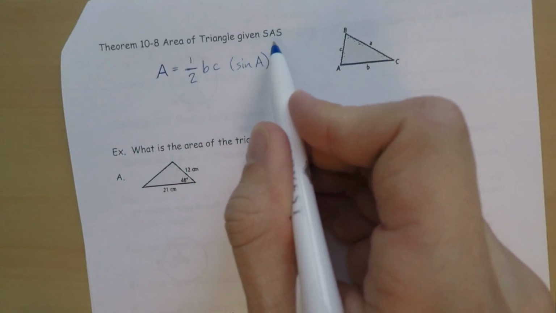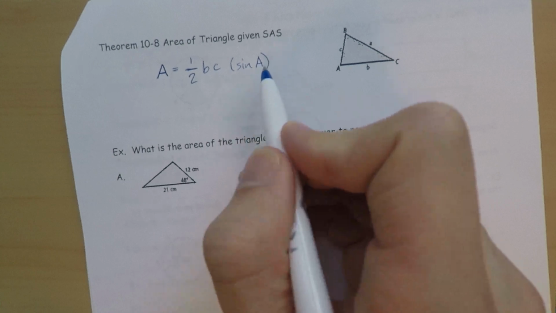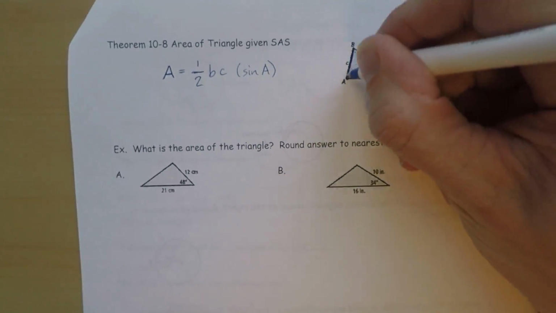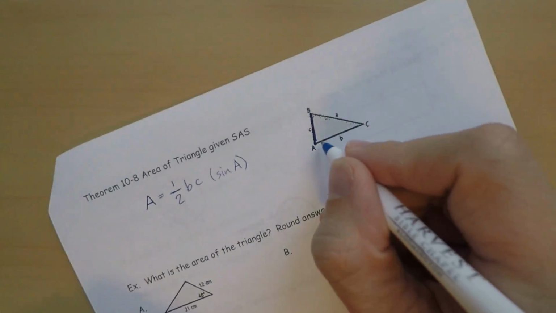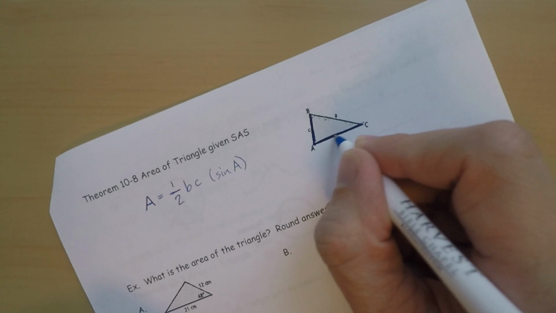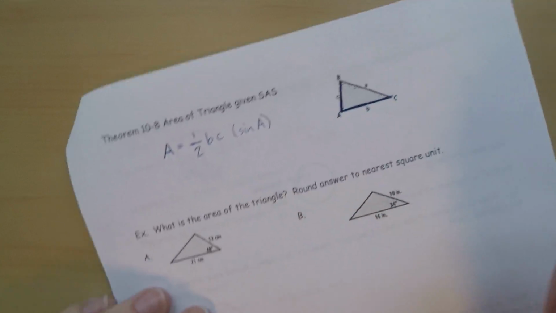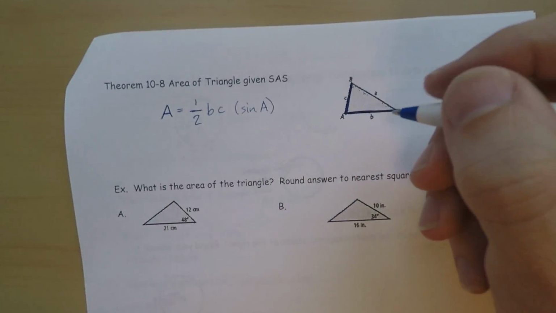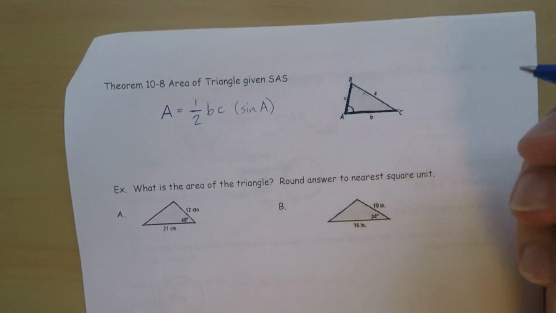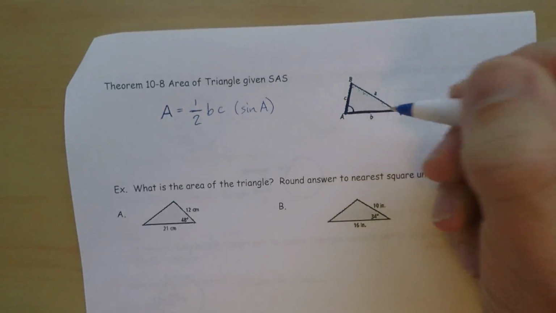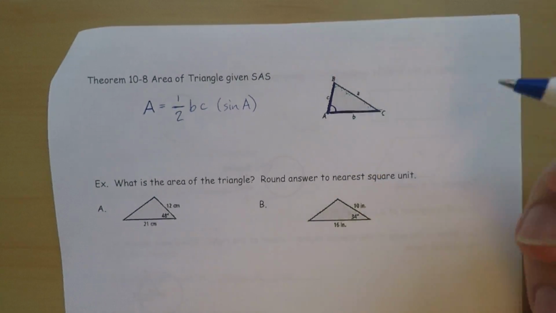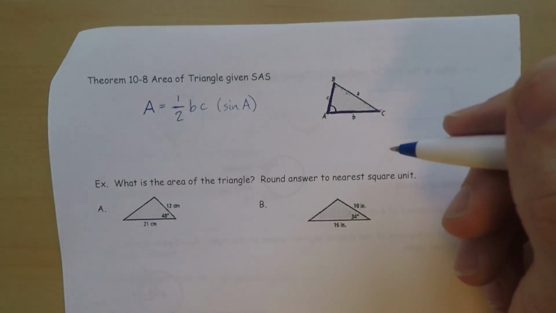So we have area of a triangle given side, angle, side, because what we're using are sides B and C. Here's sides B and C. If you take the product of those 2 sides and then also multiply by the sine of the included angle, the angle formed by those 2 sides, whichever one that may be, half of that is the area of your triangle.